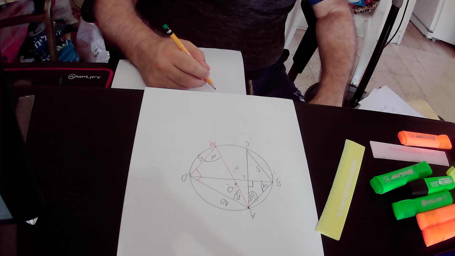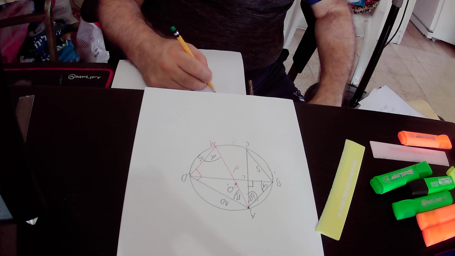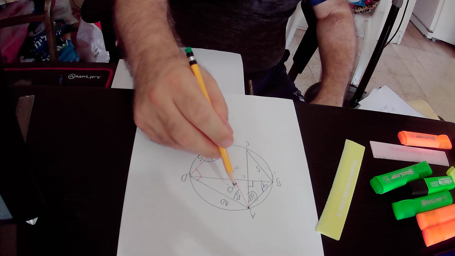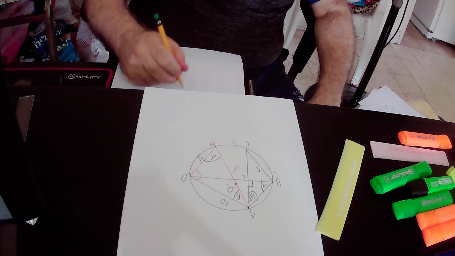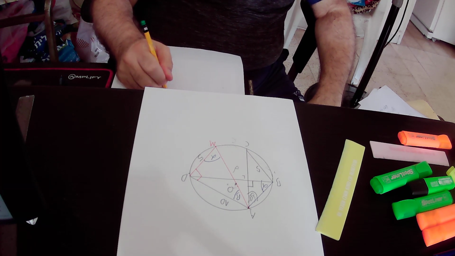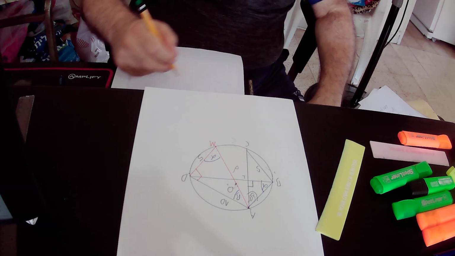So actually we write equation number 3: AD square plus MD square equals AM square.